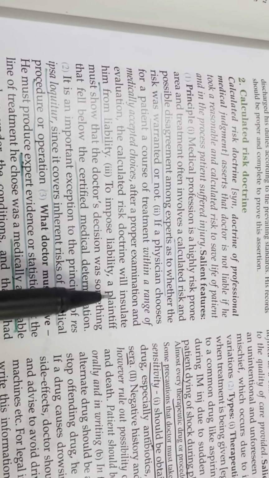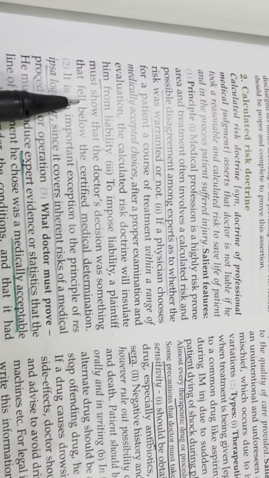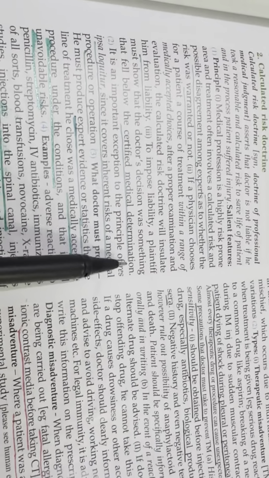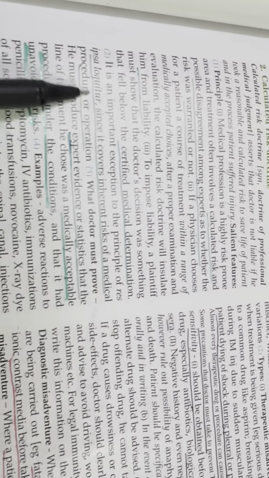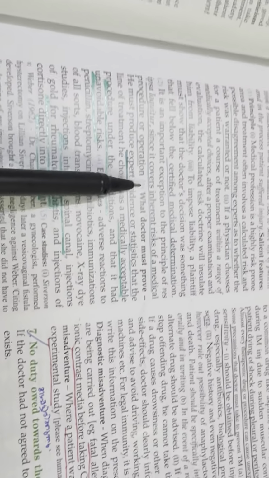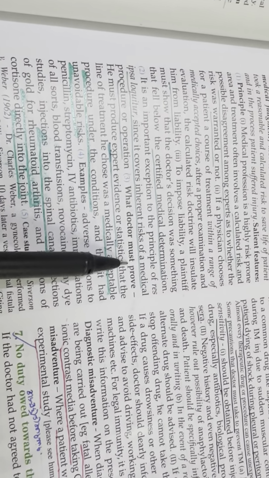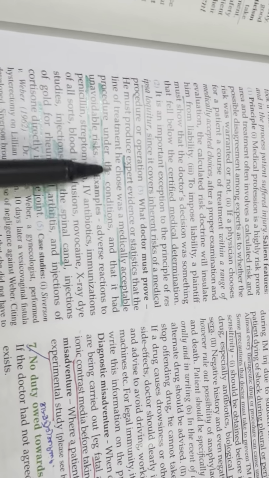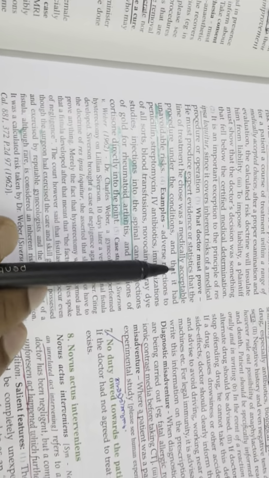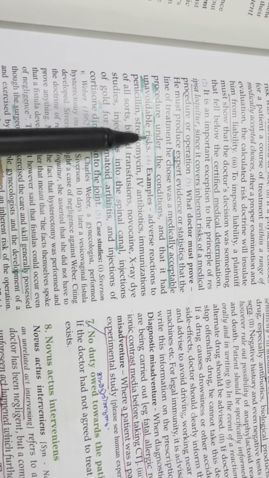To impose liability, a plaintiff must show that the doctor's decision fell below the accepted medical standard. It is an important exception to the principle of res ipsa loquitur, since it covers the inherent risk of a medical procedure or operation. What must a doctor prove? He must produce expert evidence or statistics that the line of treatment he chose was a medically acceptable procedure under the condition, and that it had unavoidable risk.